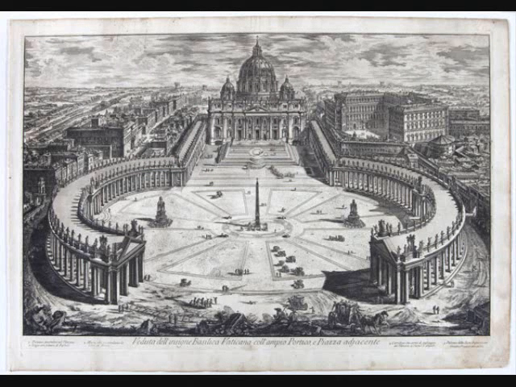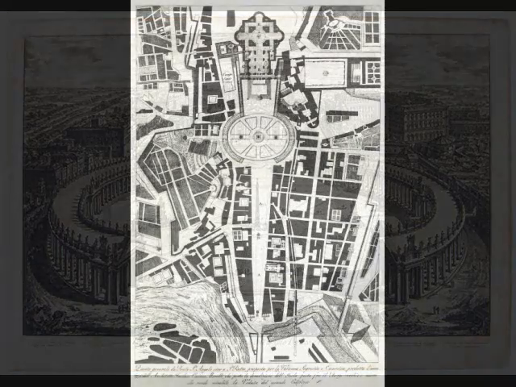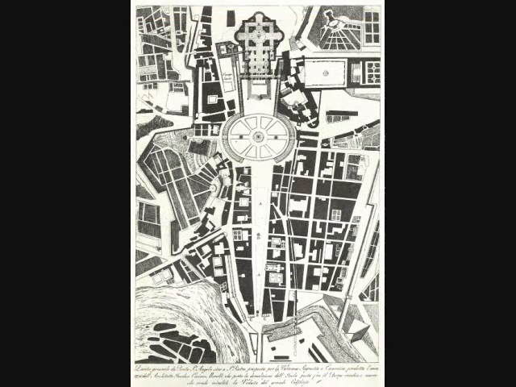Overall, the Piazza St. Peter's is a precedent of monumental proportions, and serves as an example, even today, of how the integration of geometric shapes, processional elements, as well as scale can serve to provide a unique user experience.